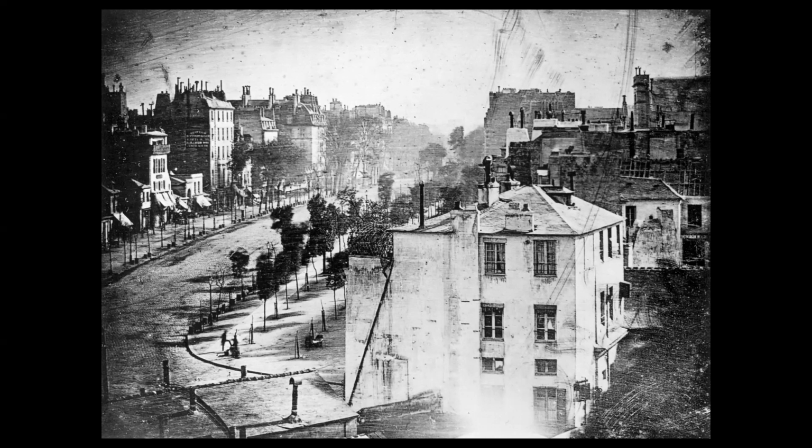Now in 8 minutes, any people that were in this picture, any people, horses and carriages, any other things going down the street, would disappear because they would move. If there was a horse at the corner of this street here, well, 8 minutes later, he's down the street and gone. So you weren't able to capture anything that was moving in early photographs.